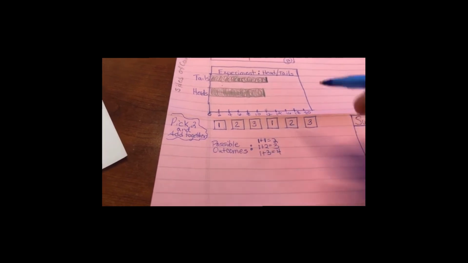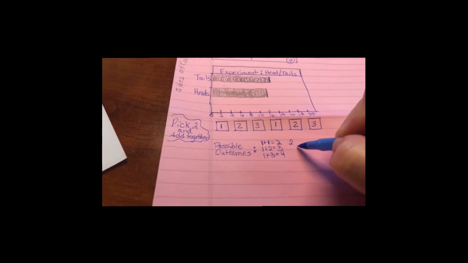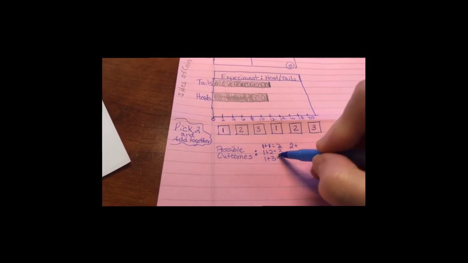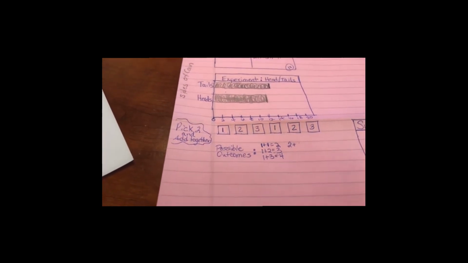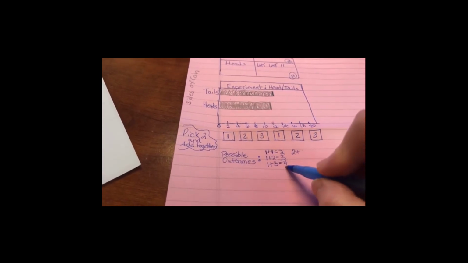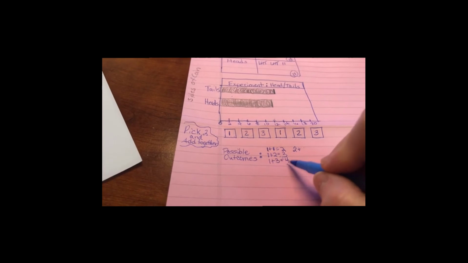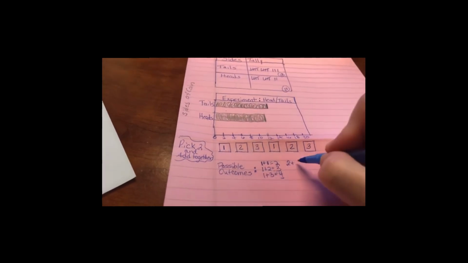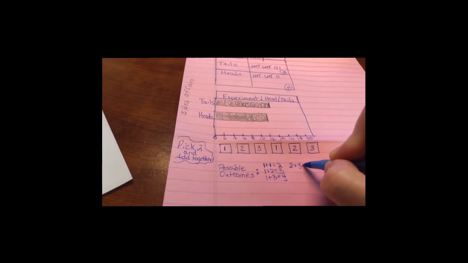Okay, so I have a 1 and a 1, and a 1 and a 2, and a 1 and a 3. What if I picked a 2 as my first card and a 1 as my second card? Well, I got that one already. What if I picked a 2 and a 2? If I picked a 2 and a 2, I'm going to get a 4. So I already have that possibility of a sum, 4. What if I picked a 2 and a 3? Well, then I would have a possibility of a sum of 5.